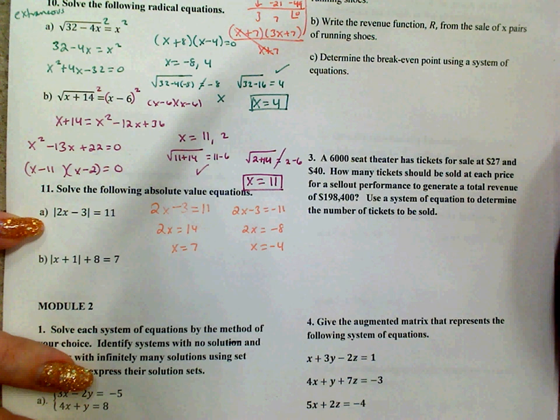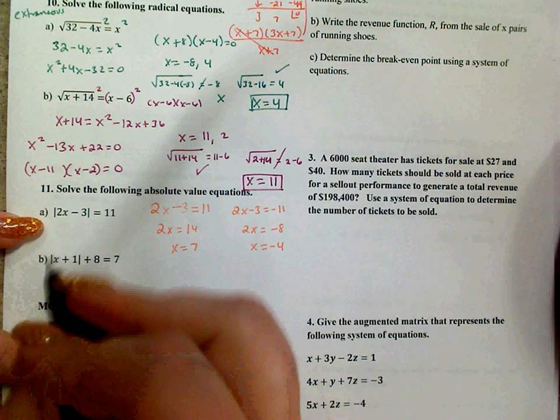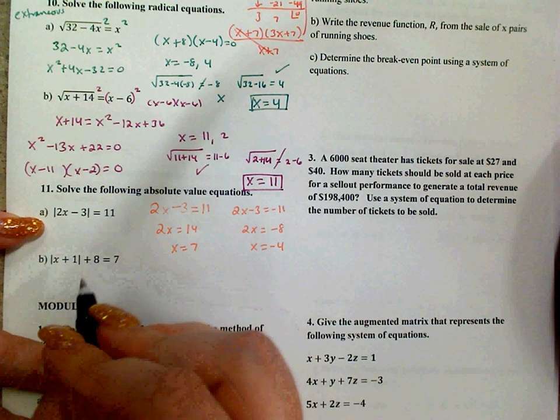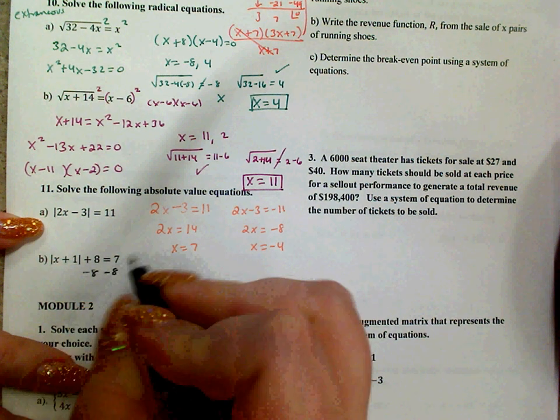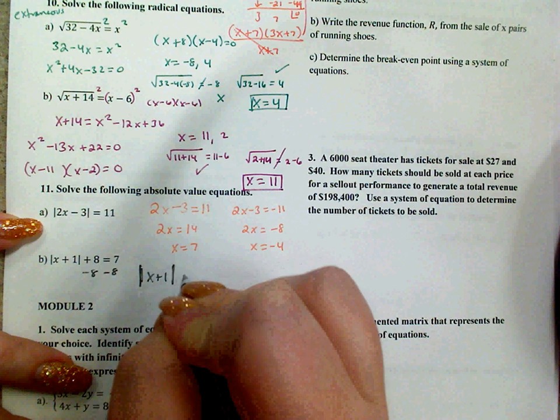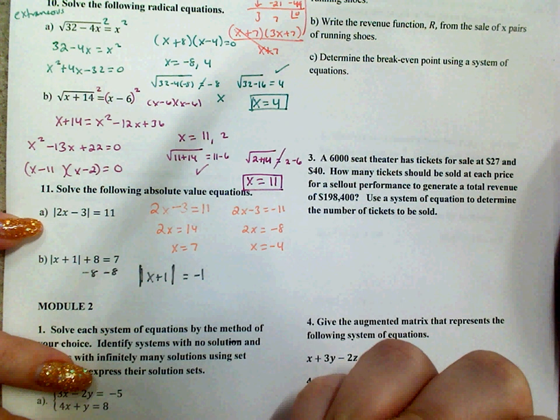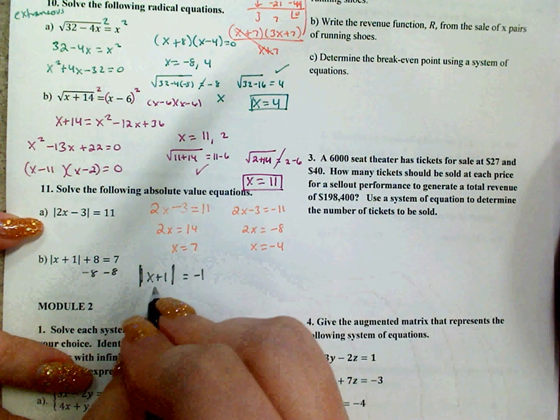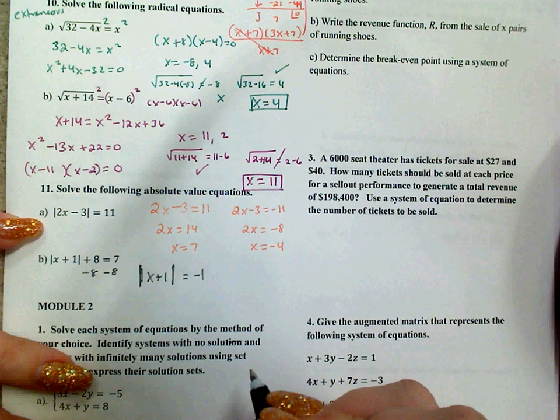For part B, we've got an absolute value. First, you have to get the absolute value alone, so we're going to subtract the 8 over. But when we do that, we get absolute value of x plus 1 equals negative 1. And the fact of the matter is that an absolute value function will never equal a negative number. So that's no solution.